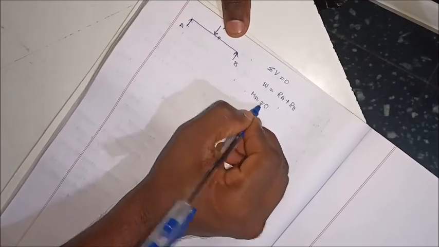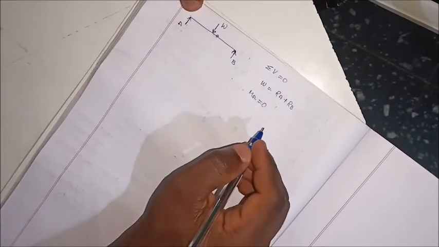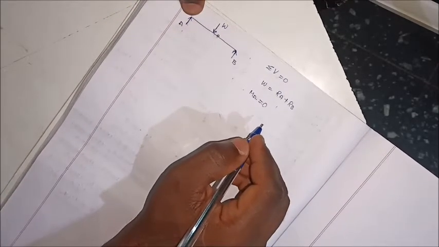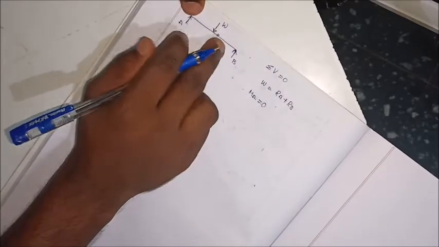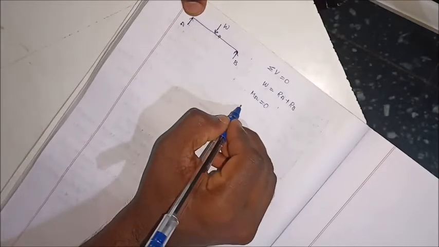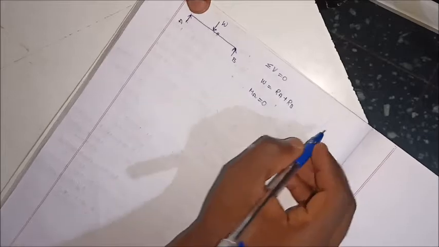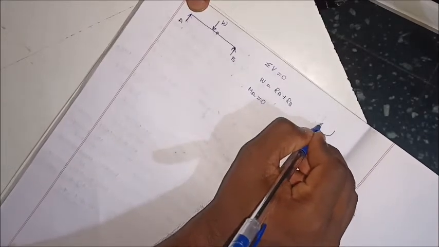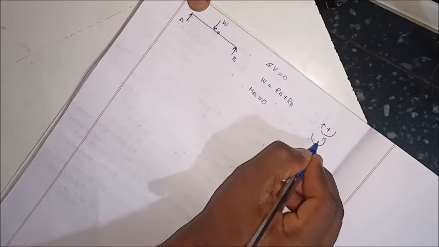Now calculate the bending moment at A due to the application of forces, taking clockwise as positive and anti-clockwise as negative.